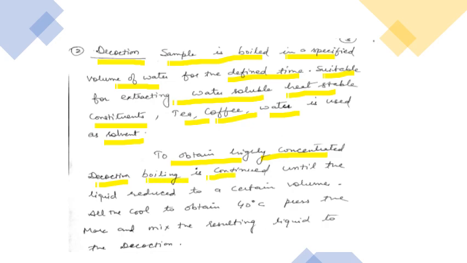And boiling should continue until your liquid reduced to a certain volume. Then we cool it to 40 degrees centigrade, press the marc, and mix the resulting liquid, which is called the decoction.